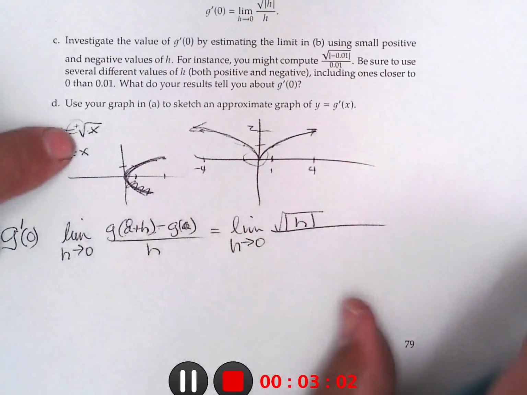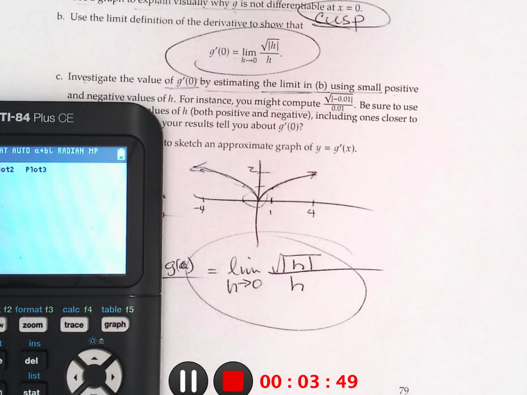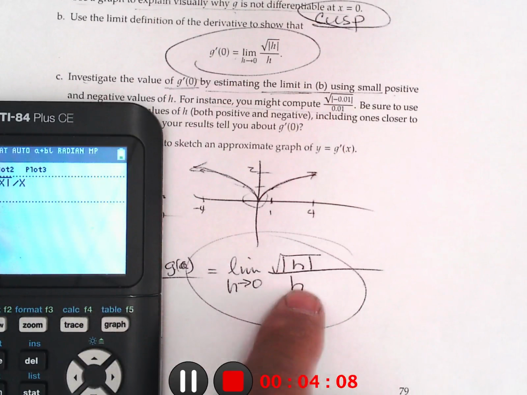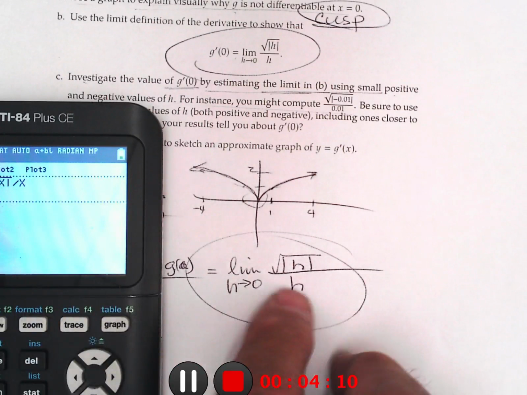And we're going to go y equals, and clear all this, and we're going to put in the square root of the math number, absolute value of x, divided by x. So replacing h with x's, and then we're going to look where x's are really close to 0.